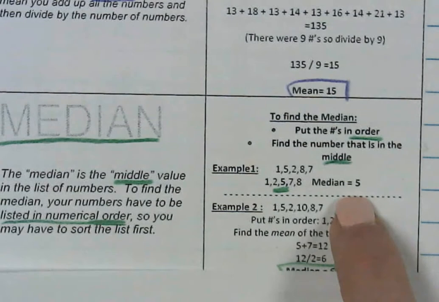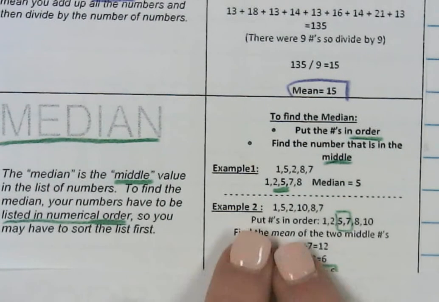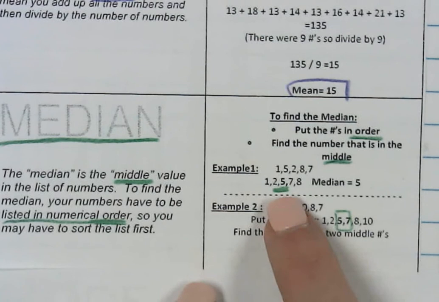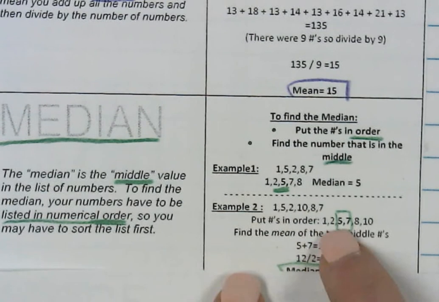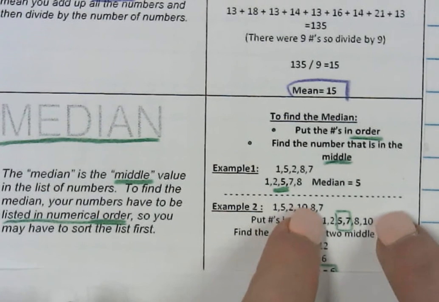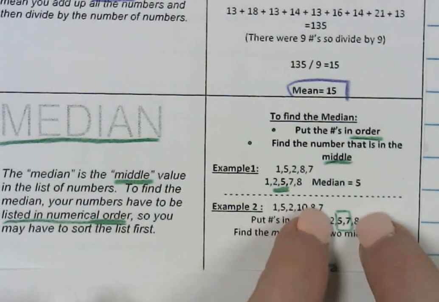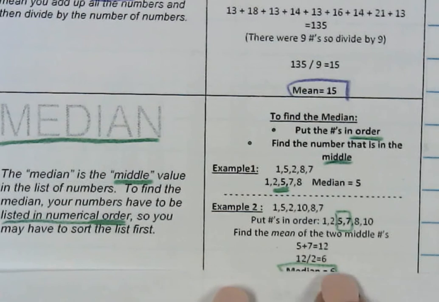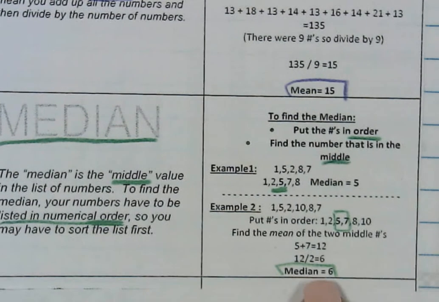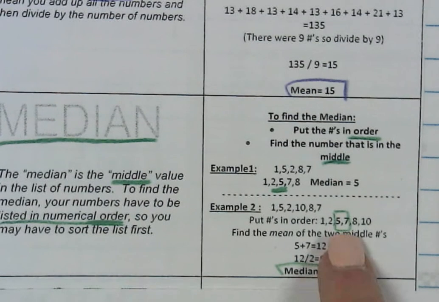Now sometimes when you cross off from the ends and work your way towards the middle, there might not be just one number left in the middle. So let's look at example 2. Once again, they gave me a random set of numbers. The first thing we need to do is put them in order, and so they did that here for you. But when you start working from end to end, working your way towards the middle, there are 2 middle numbers. So average those together. So add your 2 middles together and then divide by 2. So 5 plus 7 is 12. 12 divided by 2 is 6. So our median, our middle number, is 6. So if there's not just one number in the middle, average your 2 middle ones together.